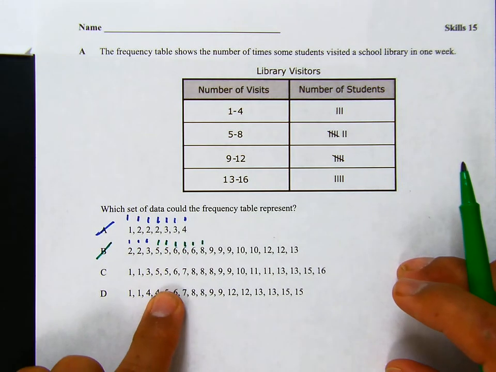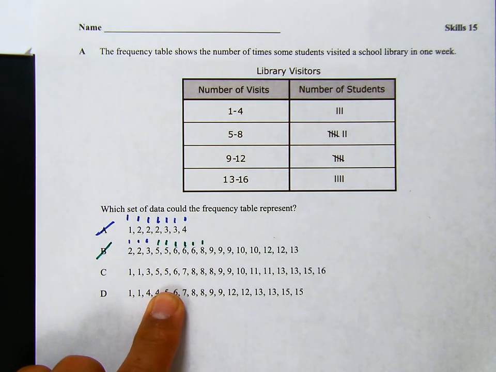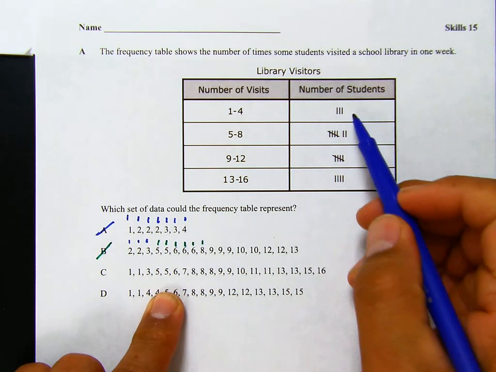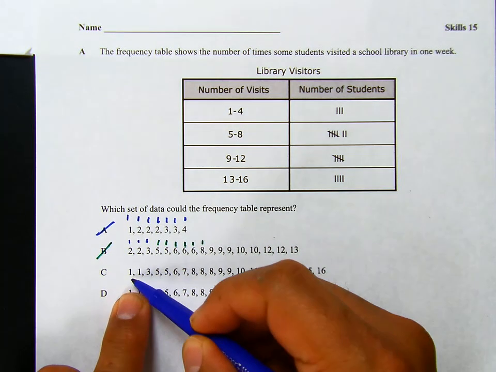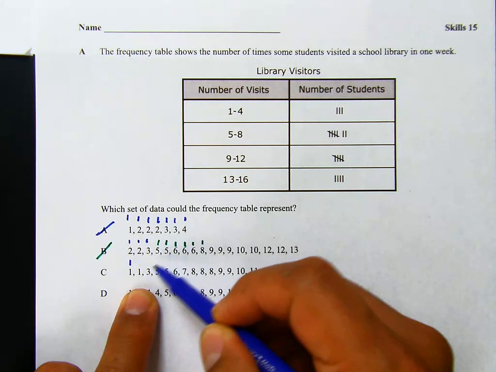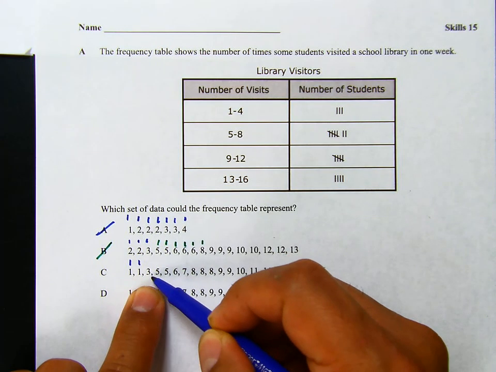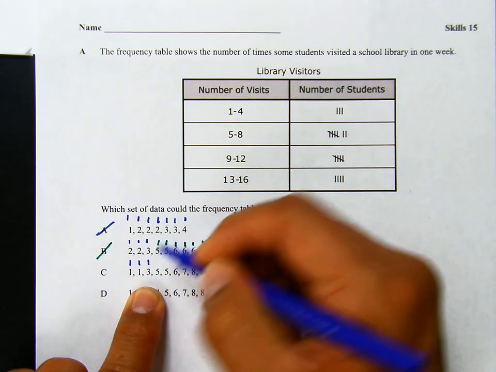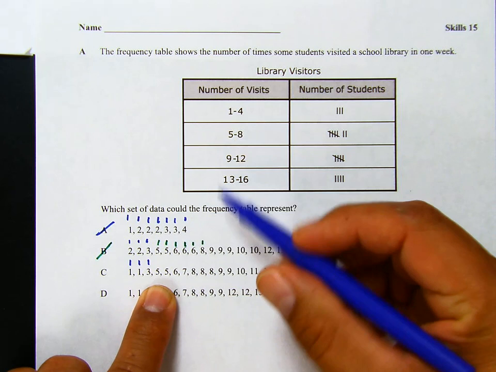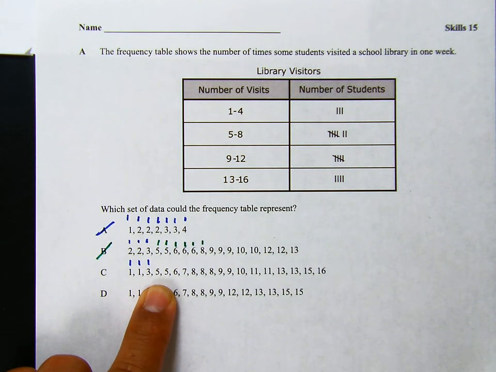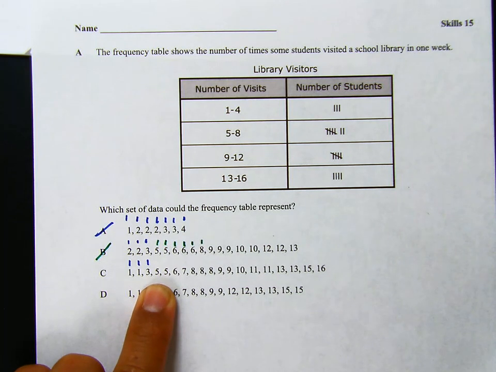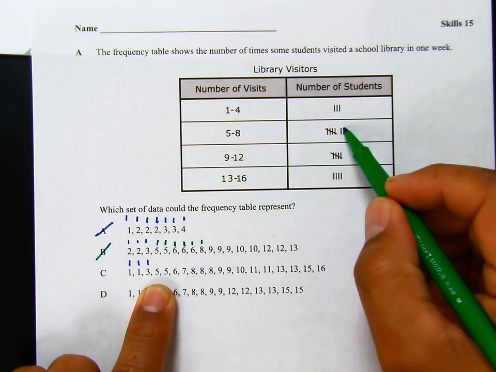So now I go back to the next one, C. So let's see, we have 3 between 1 and 4. So 1 is between 1 and 4, that's 1. 2, and now 3 is between 1 and 4, that's 3. Now it goes to 5. So this one checks out. So now we have to have 7 between 5 and 8.